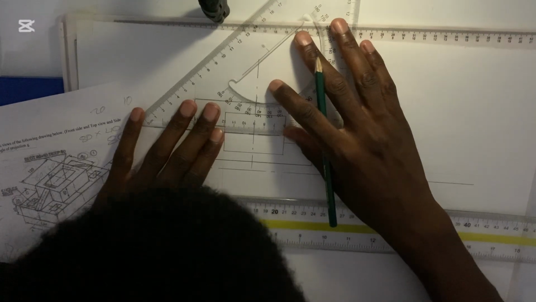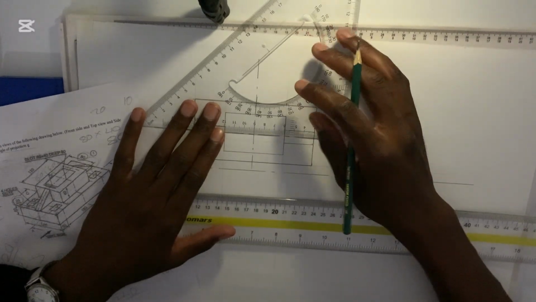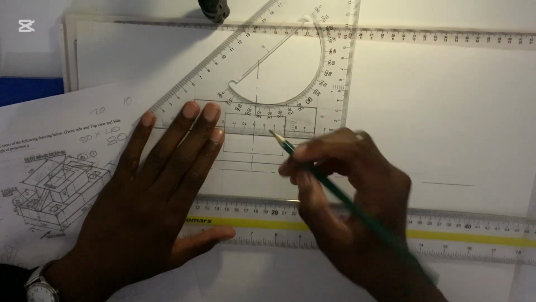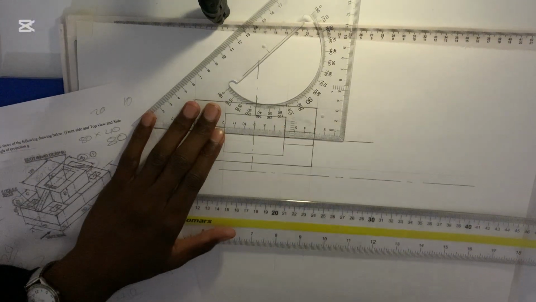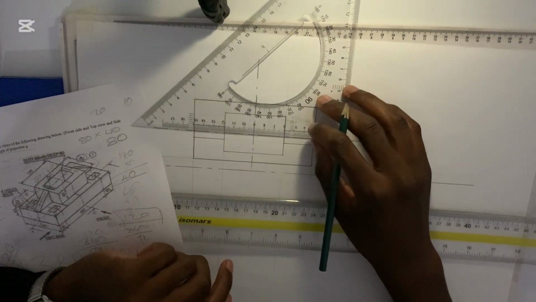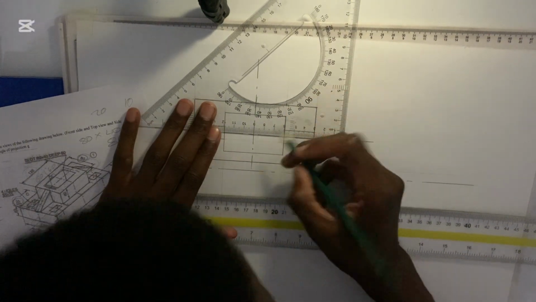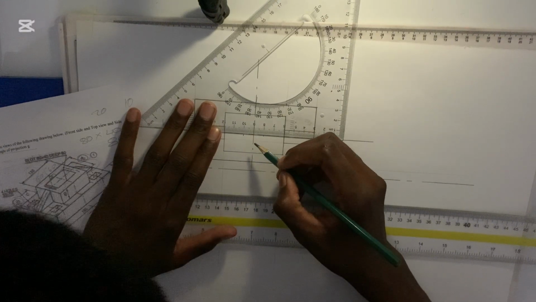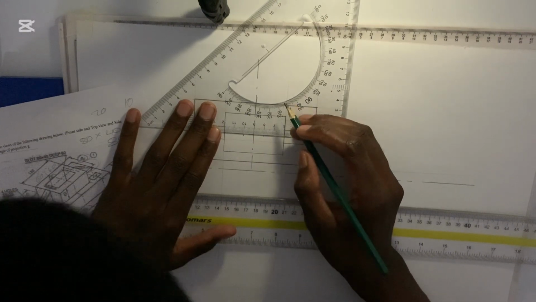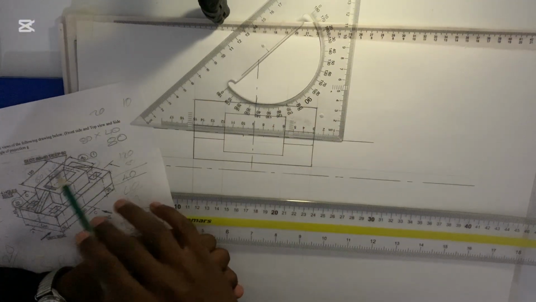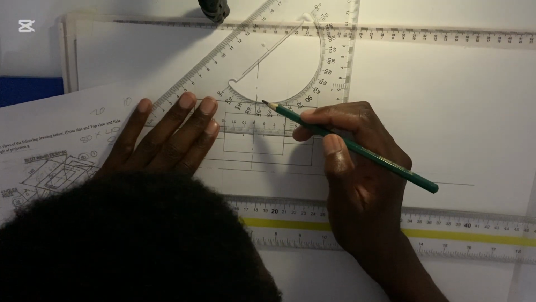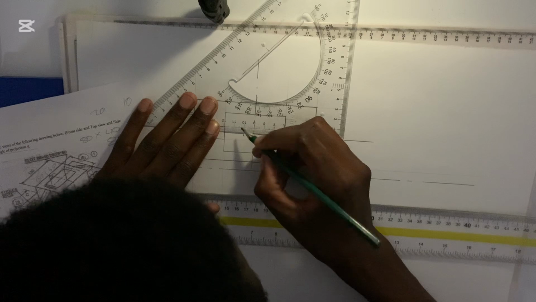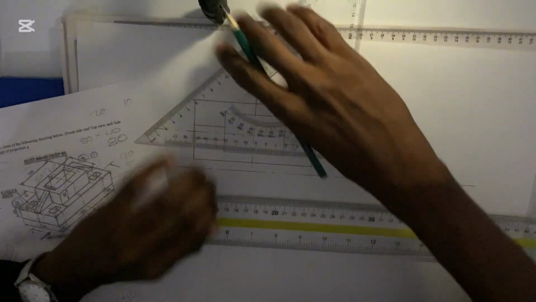So now what you want to do is you go to the center. We want to draw the length, which is 80. So we divide the 80 by 2, you get 40. Then the 40 divided by 2, you get 20, which means you're drawing 20 on each side of the center line. So let's go ahead and do that. I put my 20 on that side.